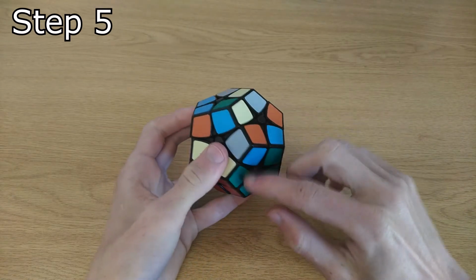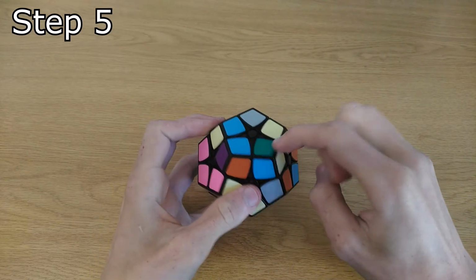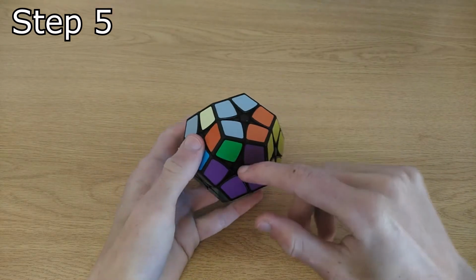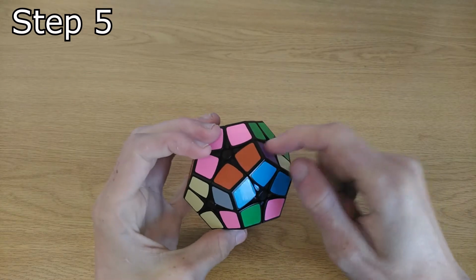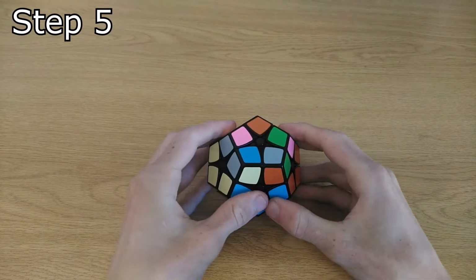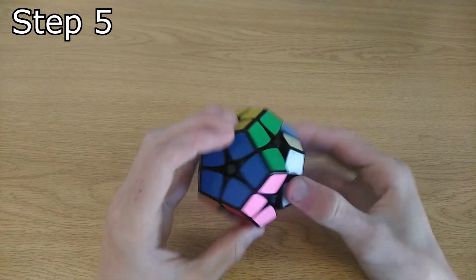So next up, remember the green is the bottom layer now for this piece. So to insert this, you can do triple sexy move. And now for the last piece, the purple is the bottom side. And here's the purple. So make sure it's there, and you can just insert it like that, and you should be done with everything except for the last layer.